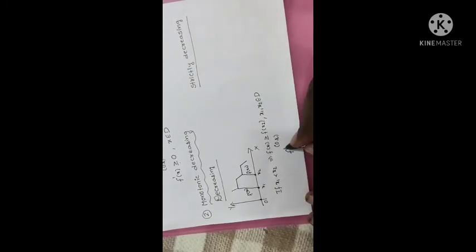Similarly, we have one more definition for a decreasing function: the first derivative of the function is less than or equal to 0. For increasing, greater than or equal to 0. For decreasing, less than or equal to 0, where x belongs to the domain of the function. So these are the definitions for a decreasing function.